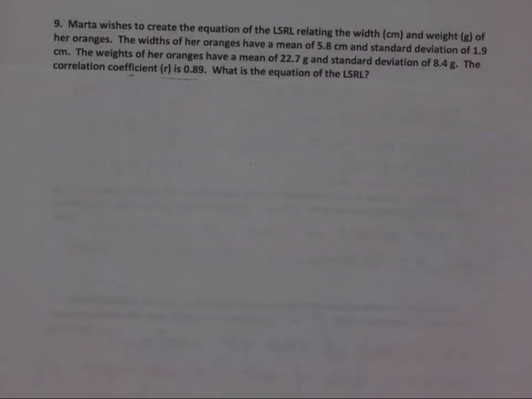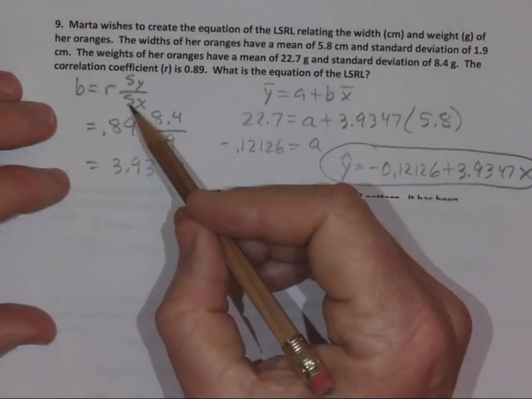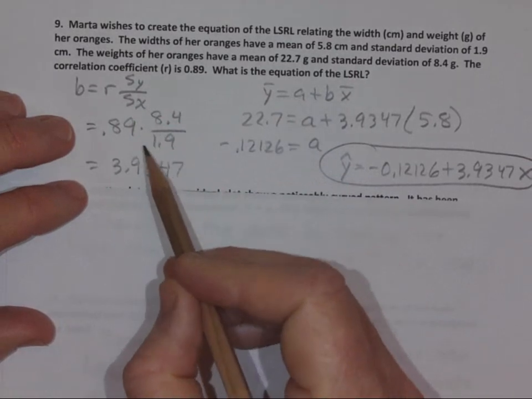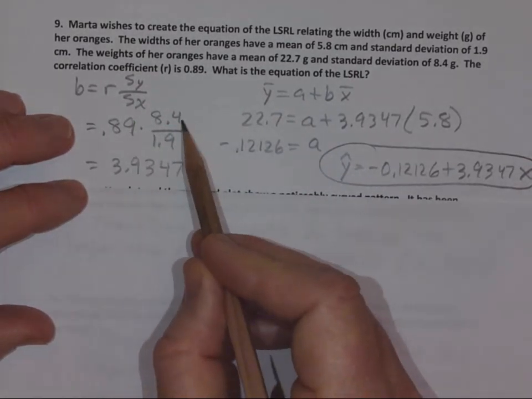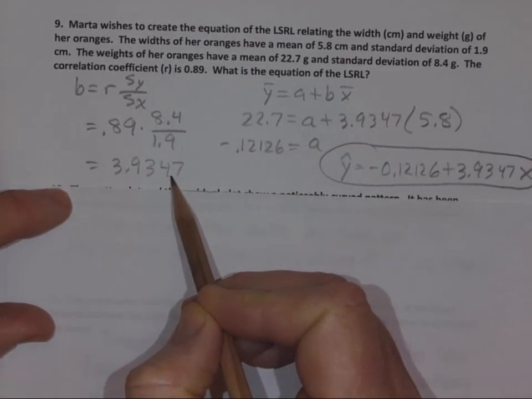All right, so the first thing is to find the slope, and I did that here. There's our formula, and to find the slope, it's R times the standard deviation of the Y's over the standard deviation of the X's. And so that's equal to that. Okay, so that's our slope.